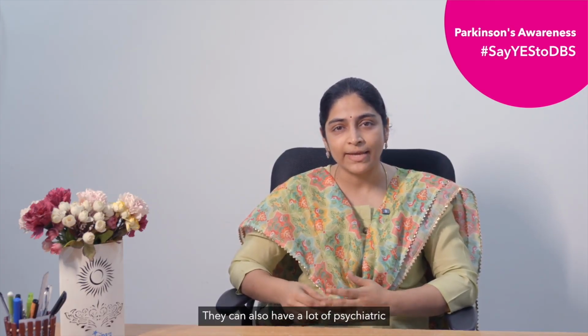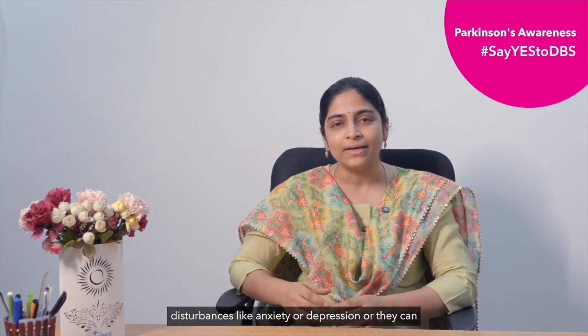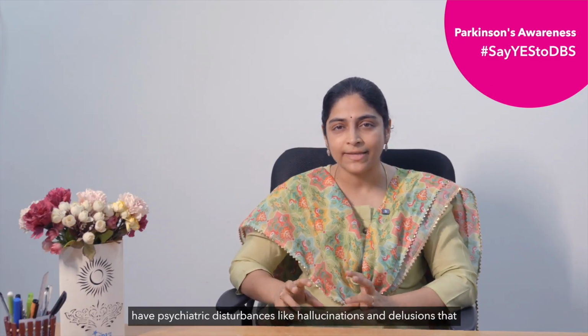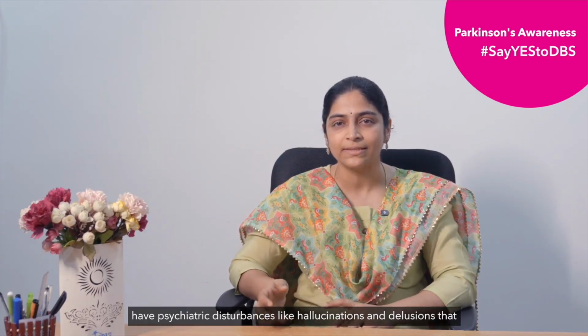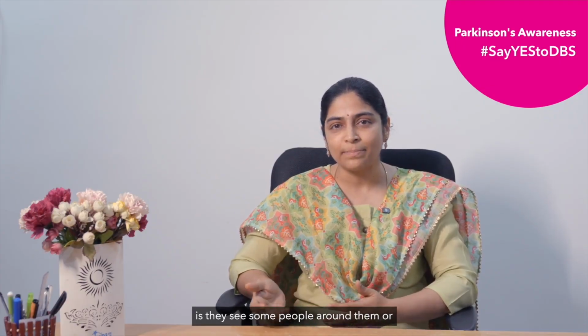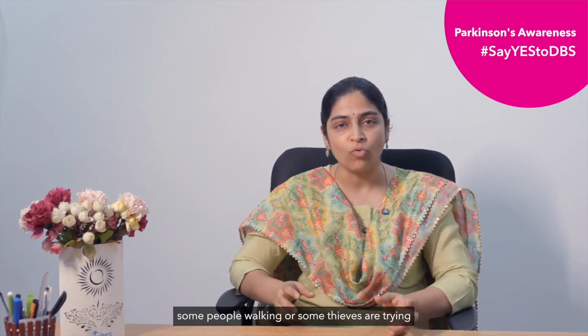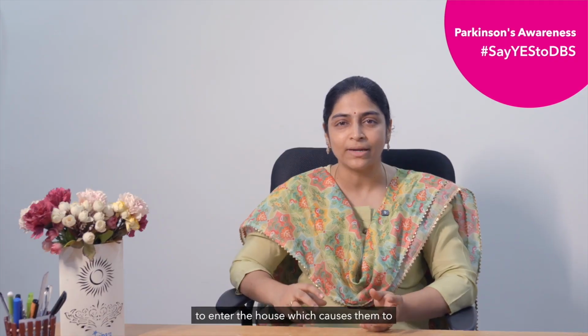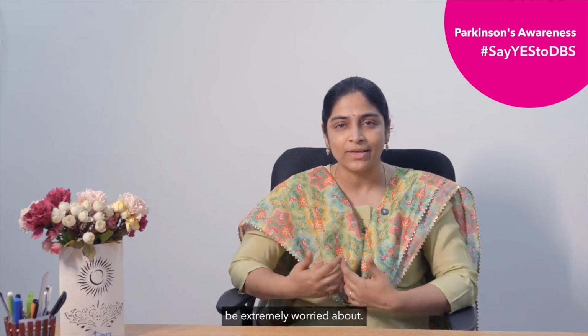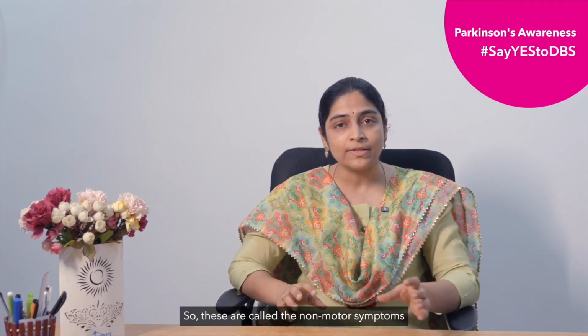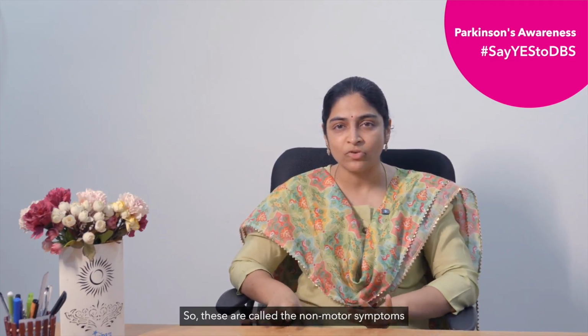They can also have a lot of psychiatric disturbances like anxiety or depression, or they can have psychiatric disturbances like hallucinations and delusions. That is, they see some people around them, or some people walking, or some thieves are trying to enter the house, which causes them to be extremely worried. So these are called the non-motor symptoms of Parkinson's.